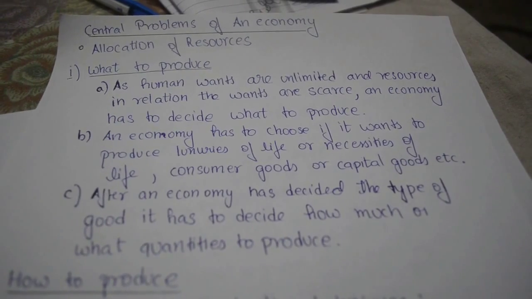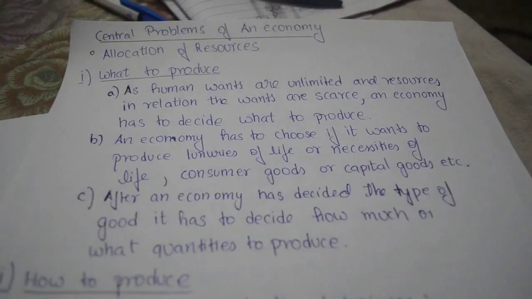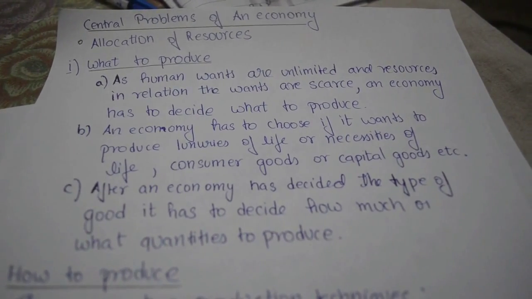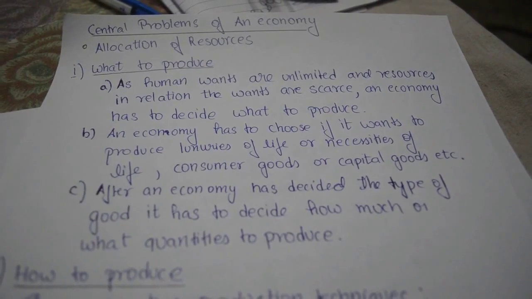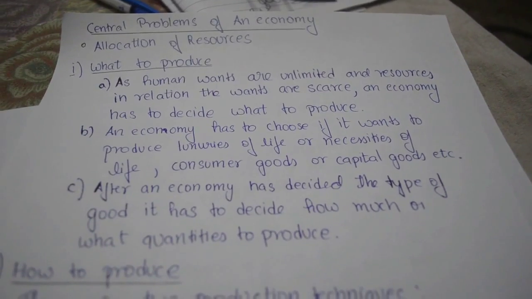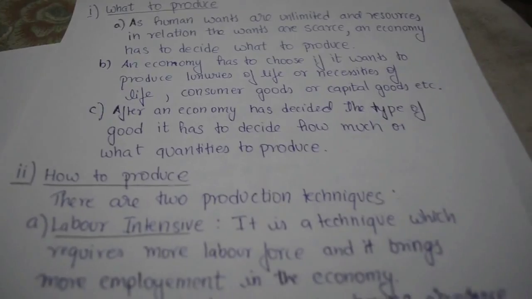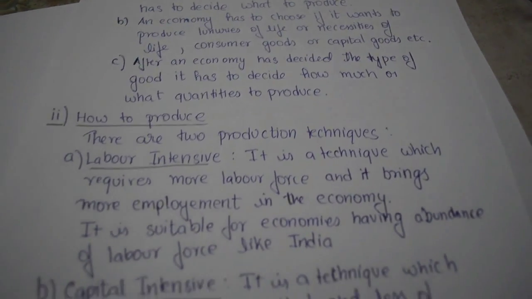As human wants are unlimited, resources in relation to these wants are scarce. An economy has to decide what to produce. An economy has to choose if it wants to produce luxuries of life, necessities of life, consumer goods or capital goods, etc. After an economy has decided the type of good it has to produce, it has to decide how much or what quantities to produce.